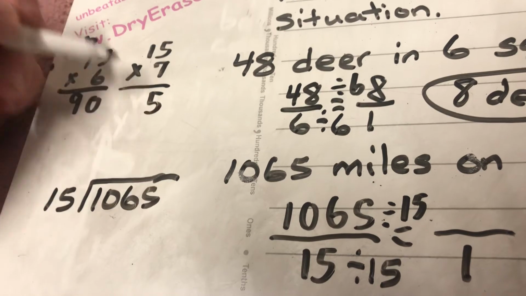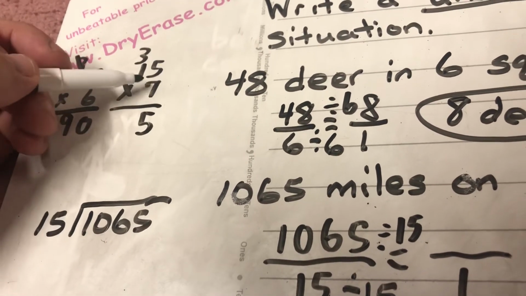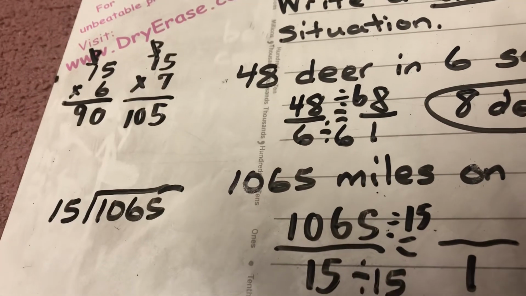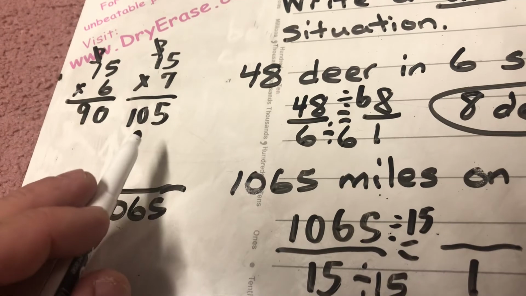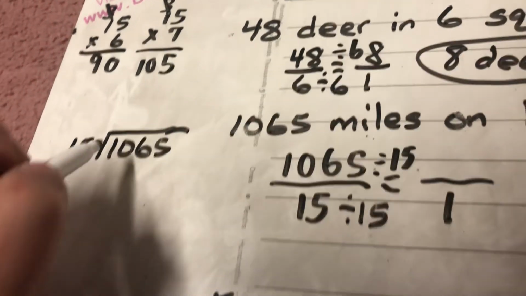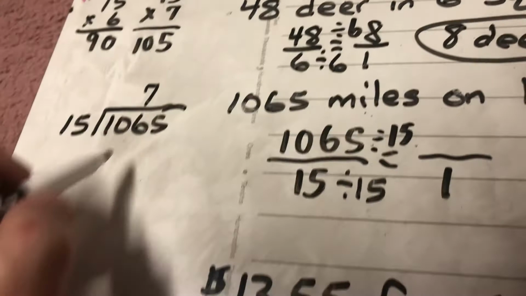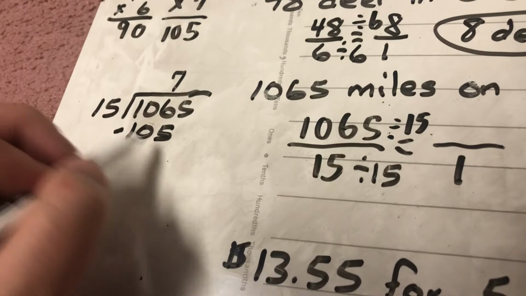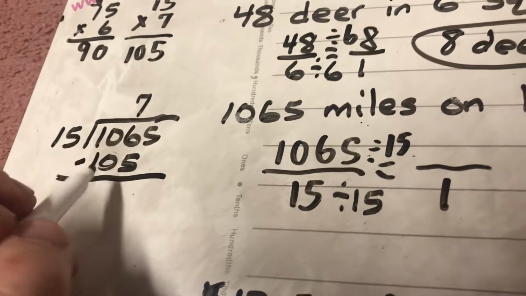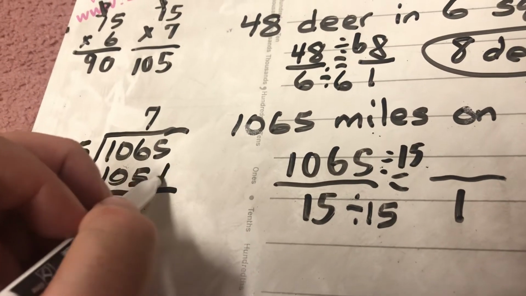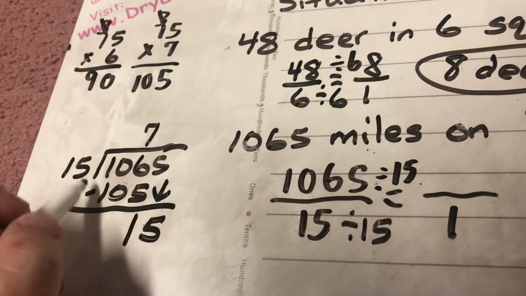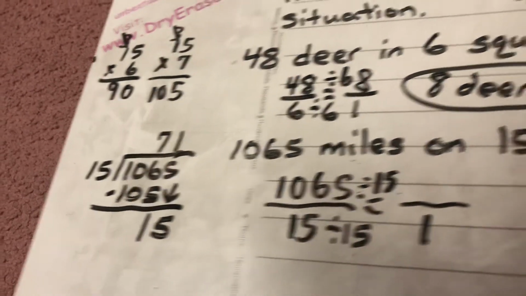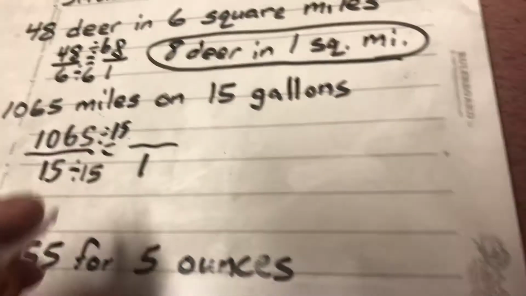7 times 5 is 35. Put the 5 down, carry the 3. 7 times 1 is 7, plus 3 is 10. 105. Well, I like that. That's even a little closer to 106, so that seems like it's going to work. So I'm going to go ahead and put a 7 there. Put a 105 there, since I've established that 15 times 7 is 105. When I do 106 minus 105, I get 1. I bring down the 5. Well, I know that 15 can go into 15 one time, and there are none left over when I do that. So I get 71 miles on 1 gallon.